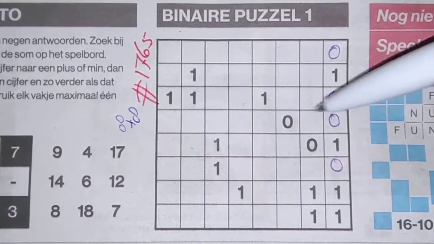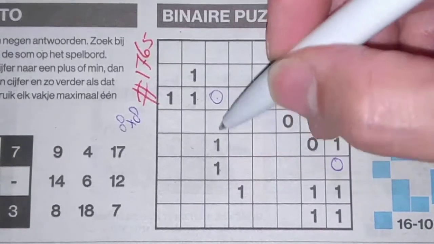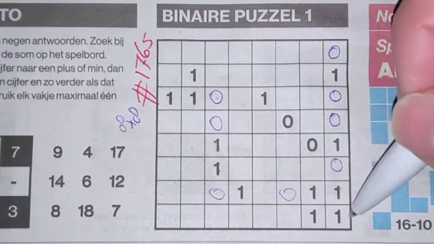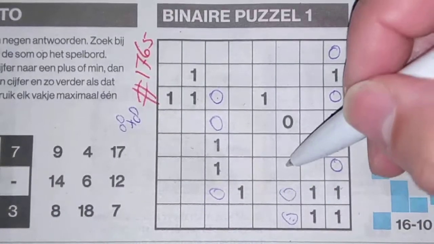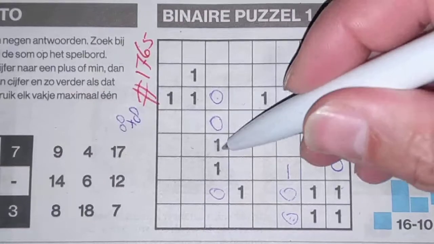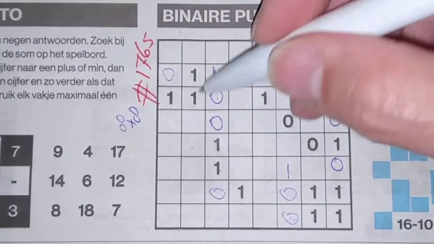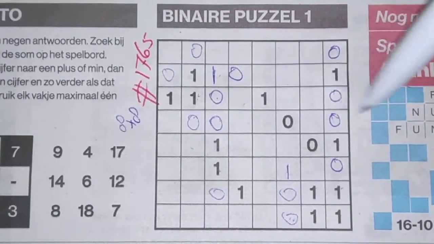Double one here and zero there, no. Double zero here, one, then one. Double one here, zero, then zero. We have 4 zeros in this row, so the rest are ones.